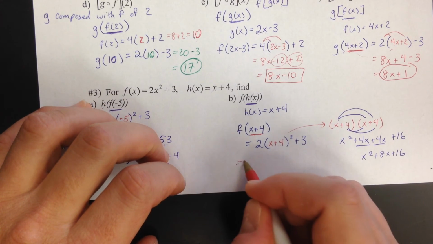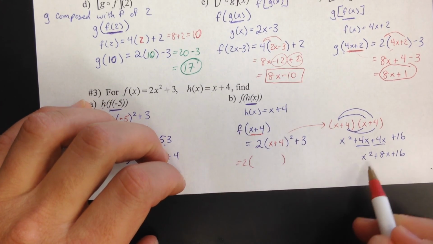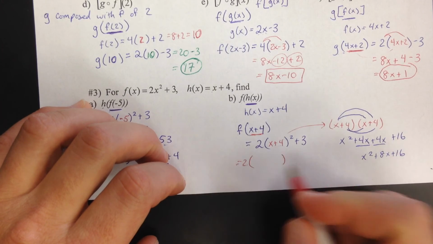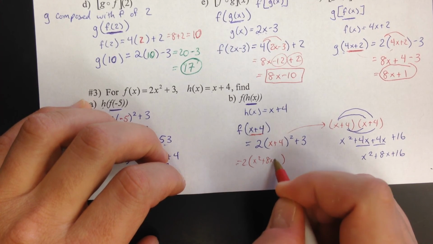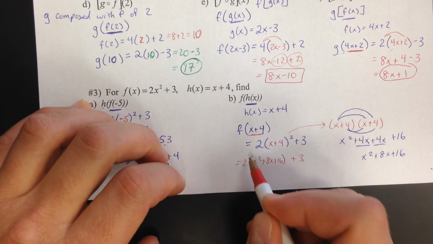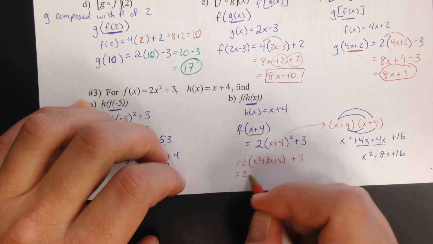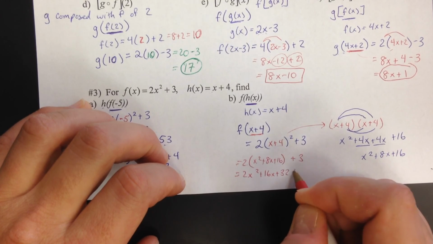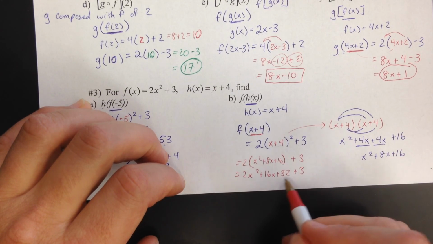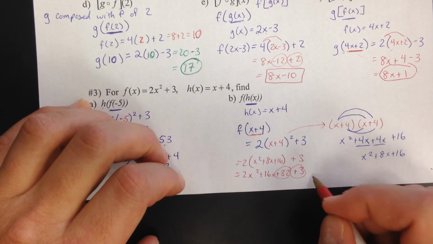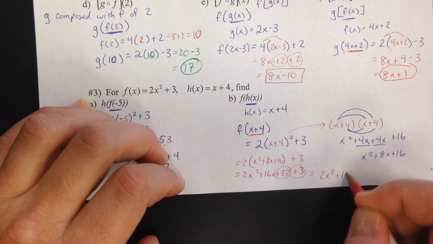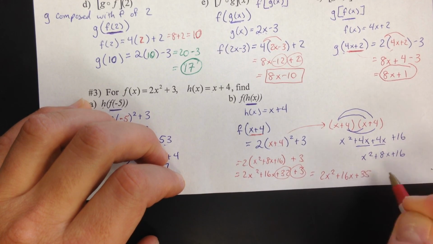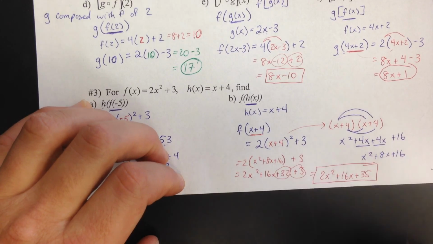So we have 2 times x plus 4 squared was this, x squared plus 8x plus 16, and then plus 3. Distribute the 2: 2x squared plus 16x plus 32 plus 3. Last thing we can do is combine those, and we get 2x squared plus 16x plus 35. And that is the end of part 1 of the notes.